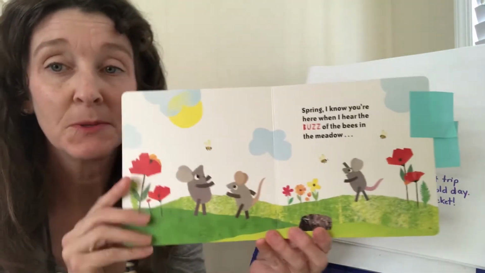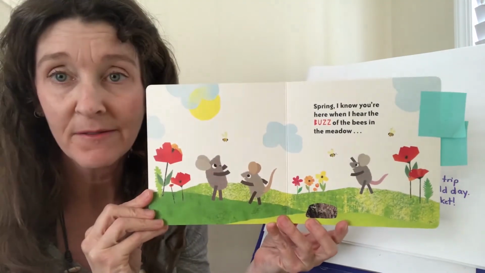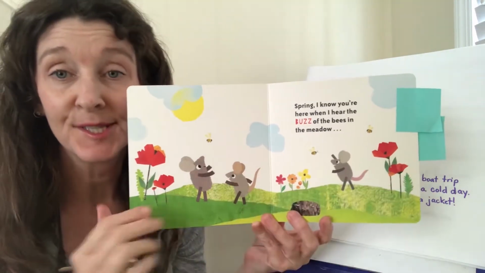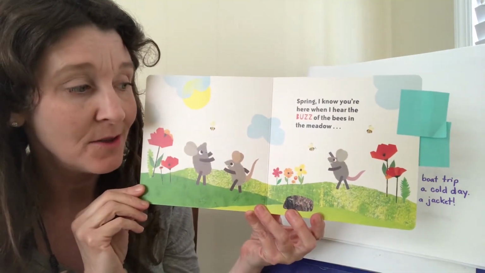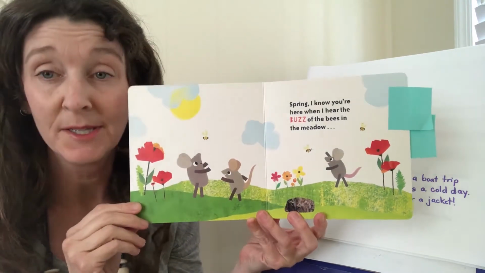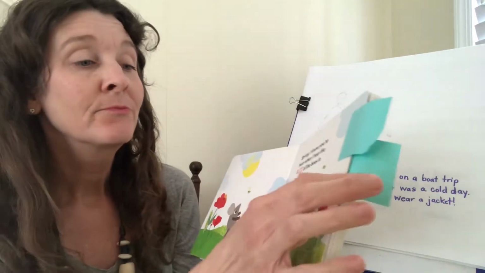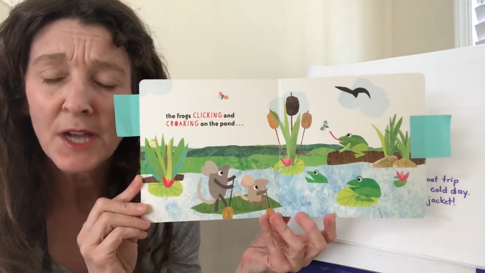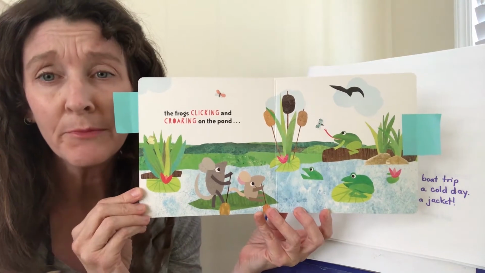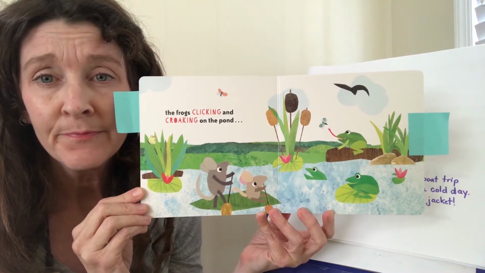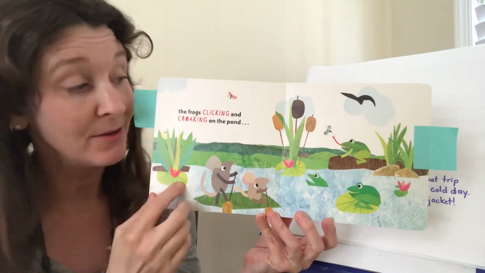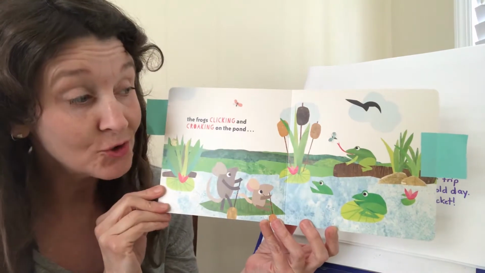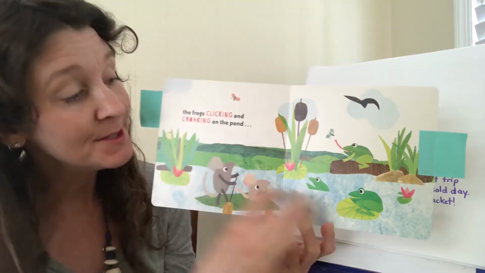Take a look at these pages. This is definitely that scene, isn't it? Where the writer has drawn all the different parts of the setting to help us understand the parts of the story, the bees buzzing in the meadow. What are you noticing about these pages? What has the illustrator done to help us understand the story more? I'm noticing there's a scene and a lot of parts of the setting to help us understand those frogs croaking. She could have just drawn frogs, but created the scene for us.